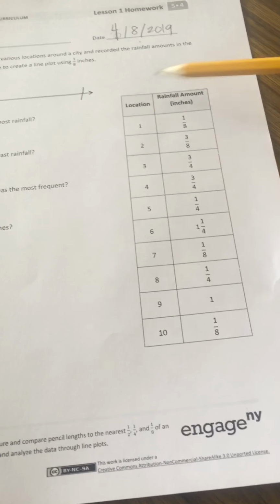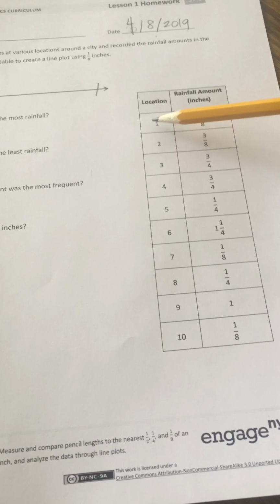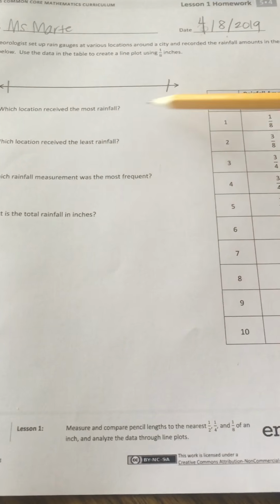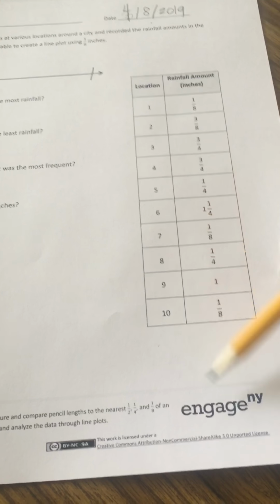So students should take some time looking at this. It was a bit confusing because it gives 10 different locations. This information won't be used on the plot. What will be used is the rainfall in inches.